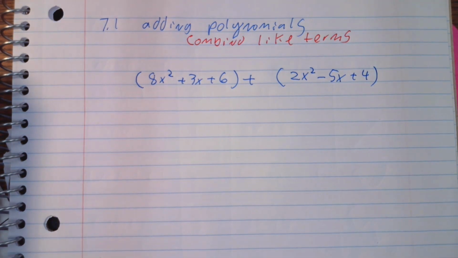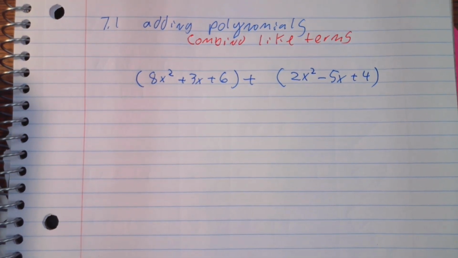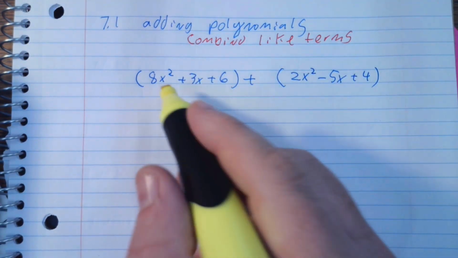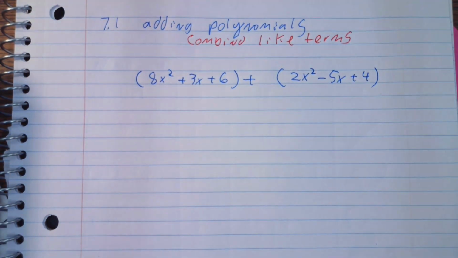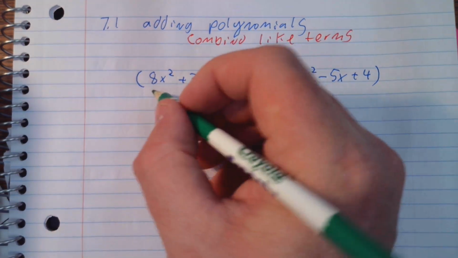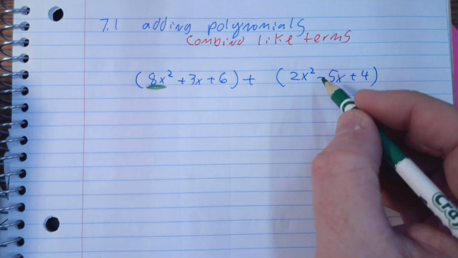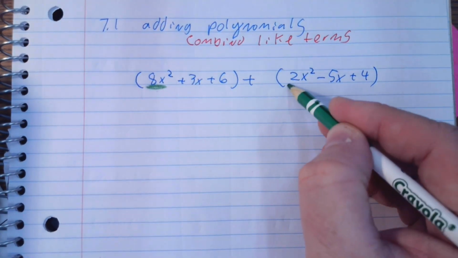All right. So when you go through this, you look at like terms, and I'm always going to do the biggest exponent first, then the next exponent, and that's by degrees. That's by the power. Okay. And so I'm first going to start here, and we're going to add this too.